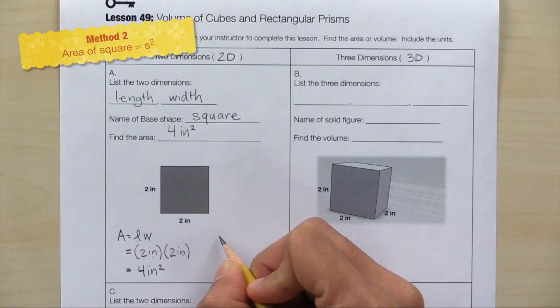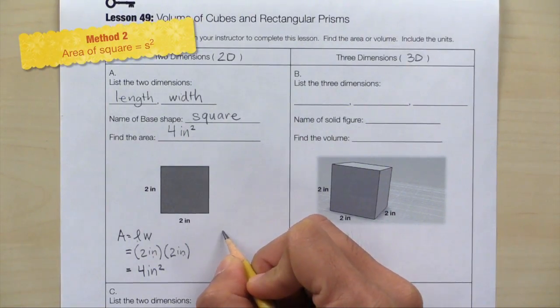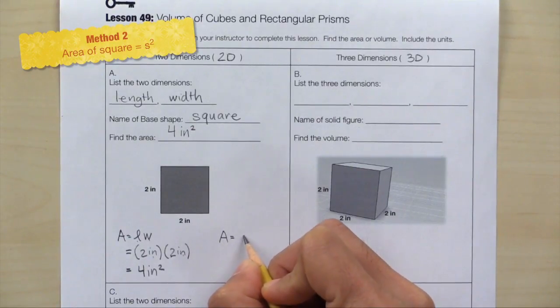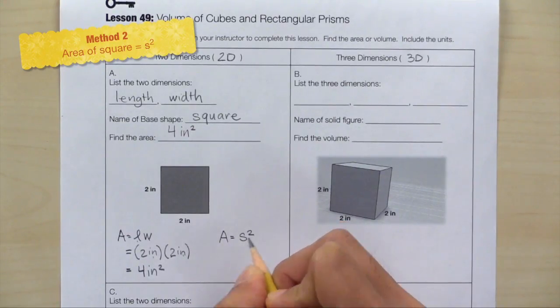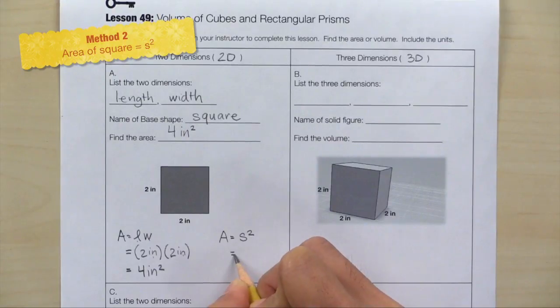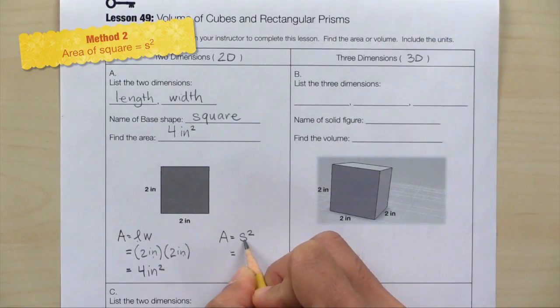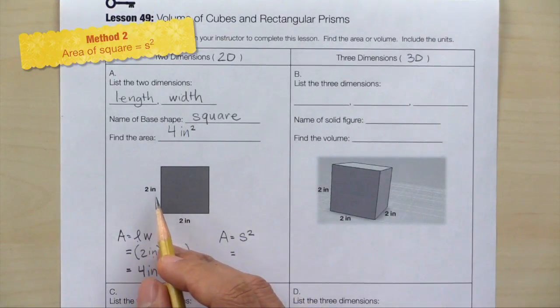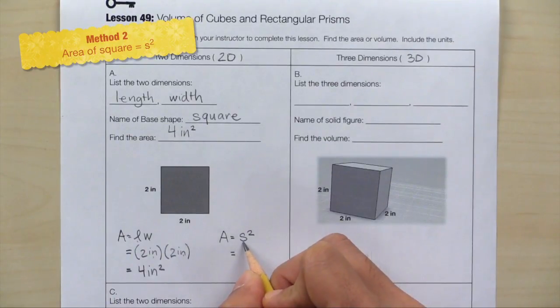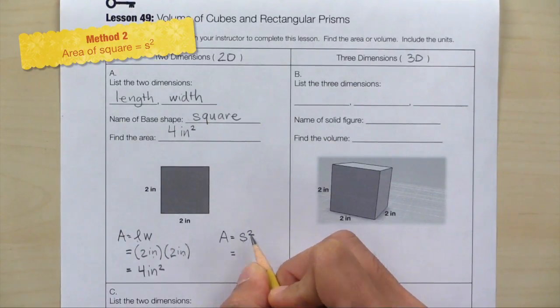Here's method number 2. A simpler formula for the area of a square is area equals s squared. Let's go to the next line. Since each side is 2 inches, instead of writing s squared, write down 2 inches squared.